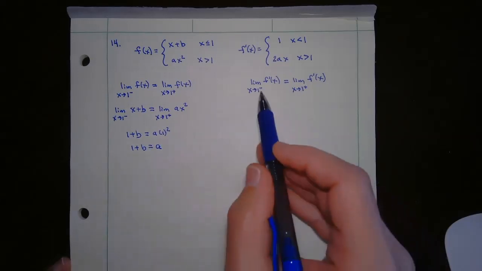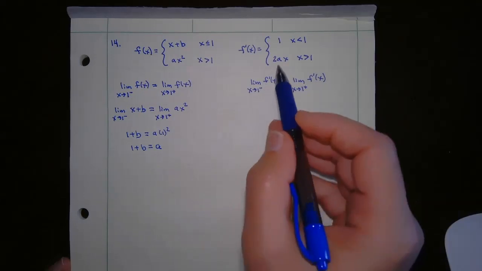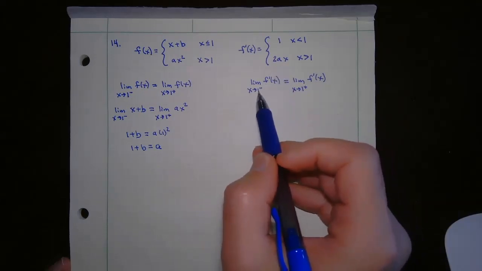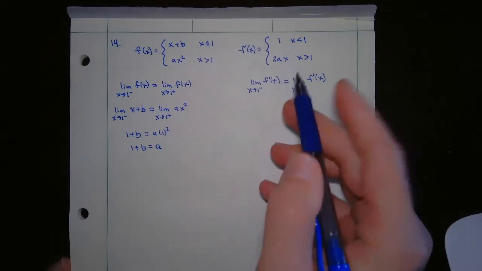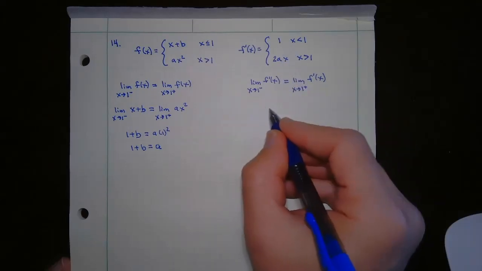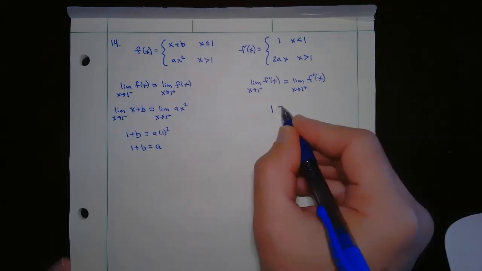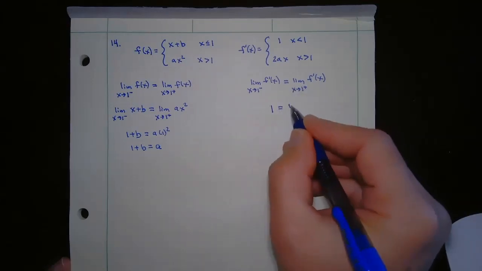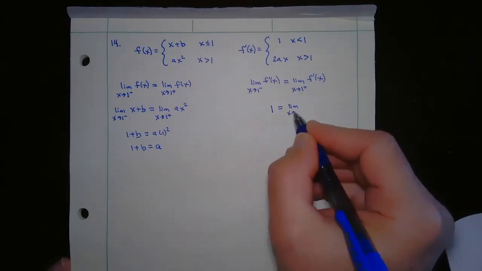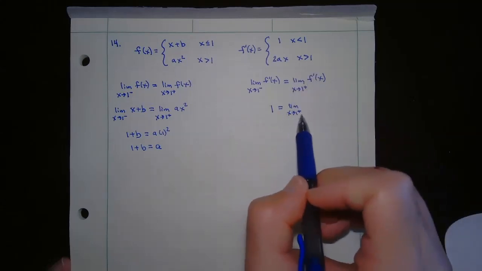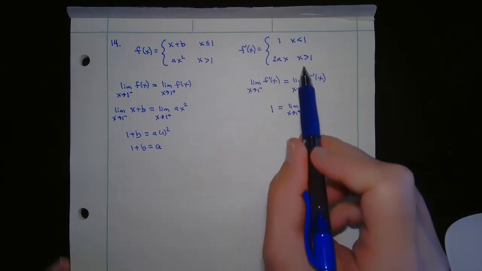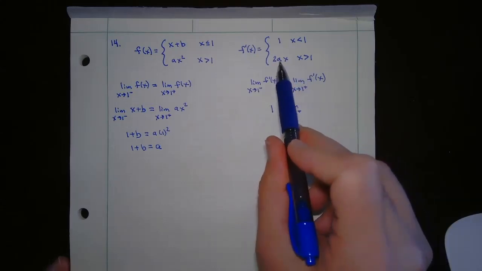Now from over here, if we do the limit as x approaches 1 from the left, this one would be 1, and this would have to equal the limit as x approaches 1 from the right. When we're saying to the right of 1, that means x is greater than 1, so we have to use this function.